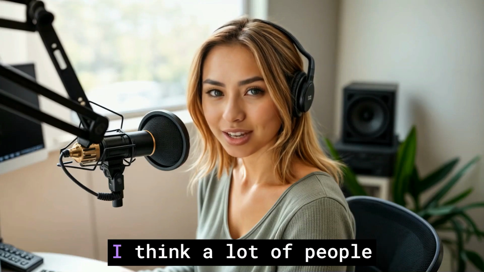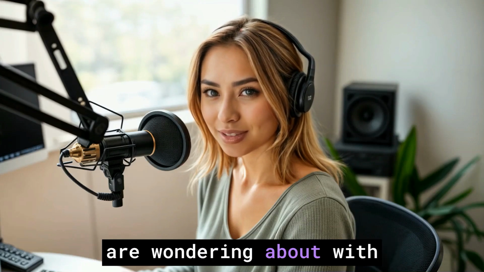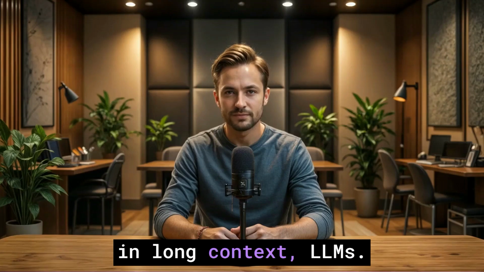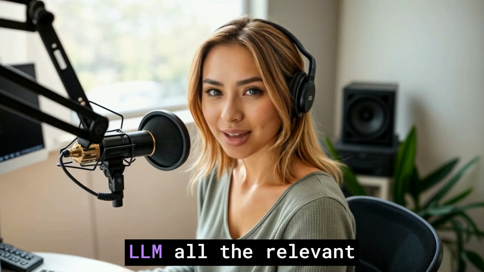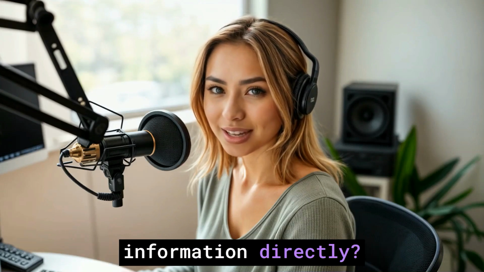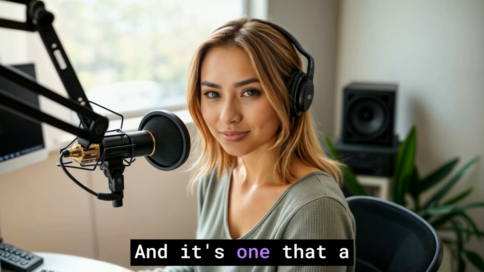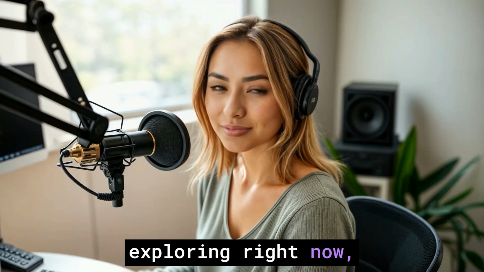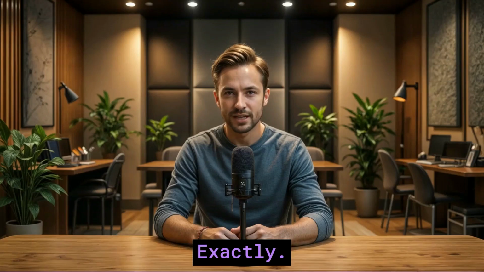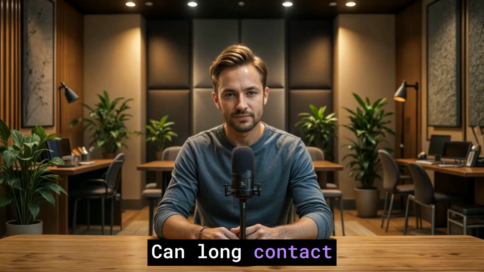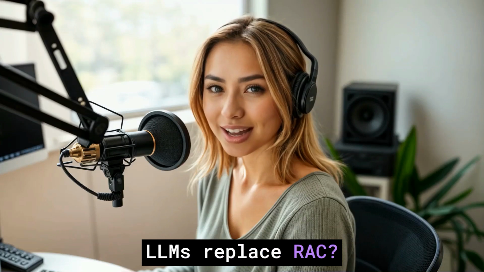Now, one last question that I think a lot of people are wondering about. With all these advancements in long context LLMs, do we even need RAG anymore? Can't we just feed the LLM all the relevant information directly? Yeah, that's a great question, and it's one that a lot of researchers are exploring right now. Right, because LLMs are getting better and better at handling large amounts of text. Exactly. So what's the answer? Can long context LLMs replace RAG?